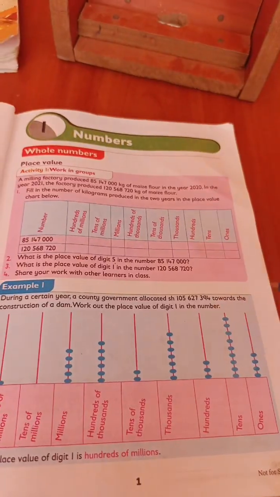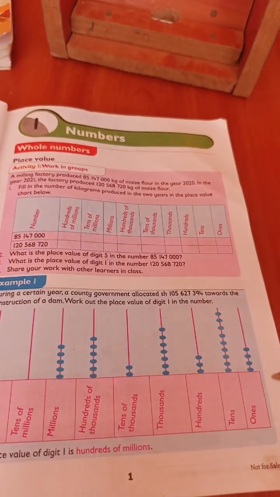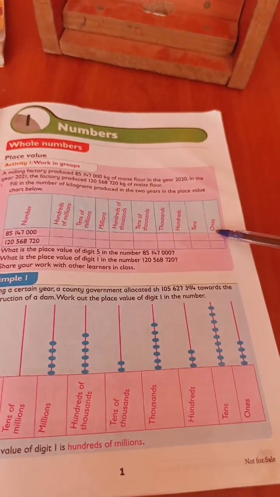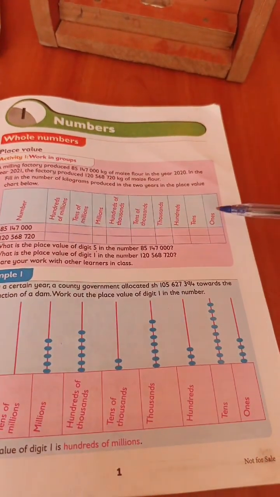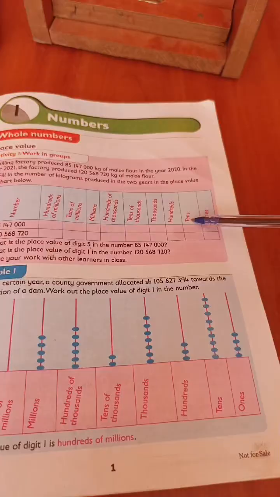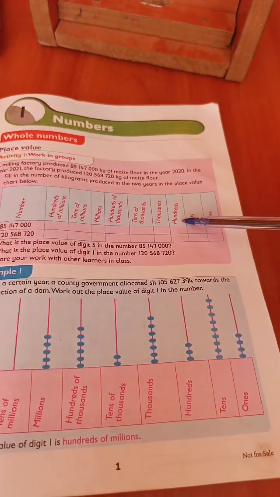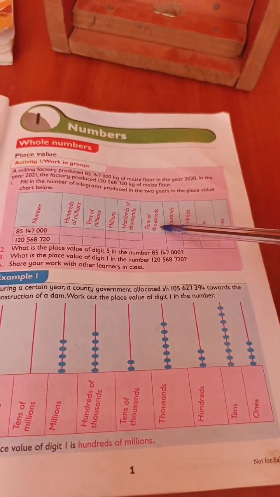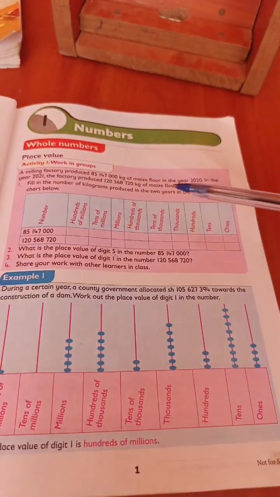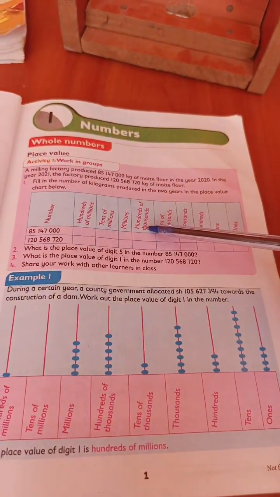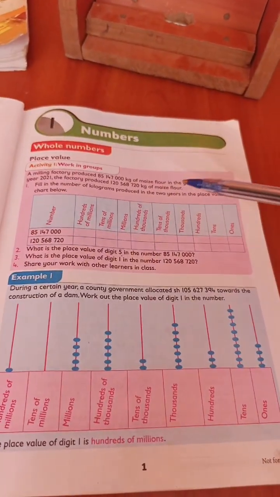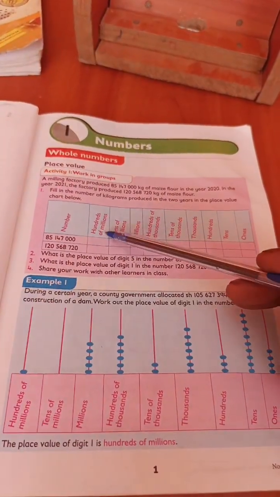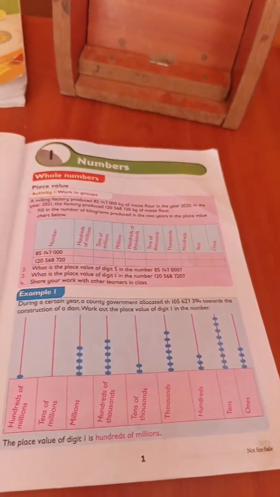But remember that if it is a whole number, then we always start with ones. From ones we go to tens, we go to hundreds, thousands. From thousands we go to tens of thousands. From tens of thousands we go to hundreds of thousands, we go to millions, then tens of millions, hundreds of millions, and so on and so forth.